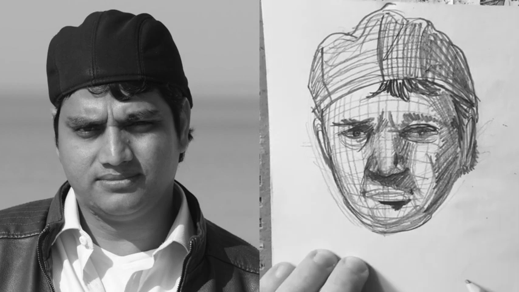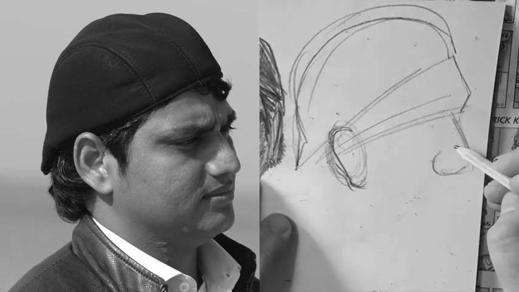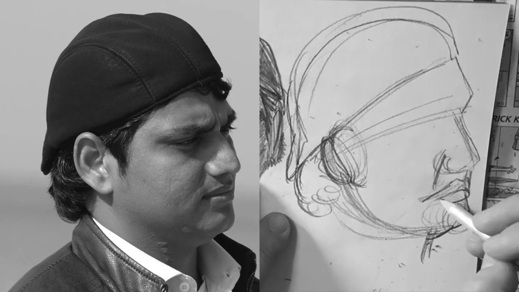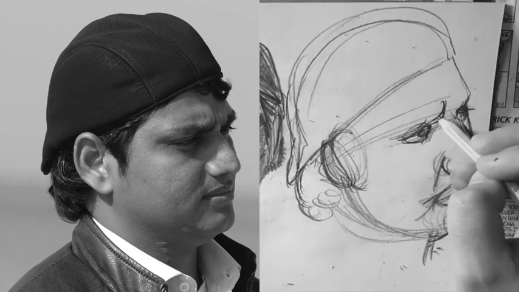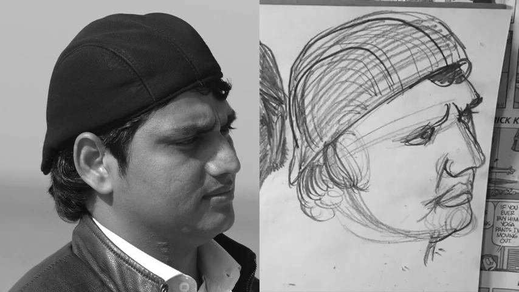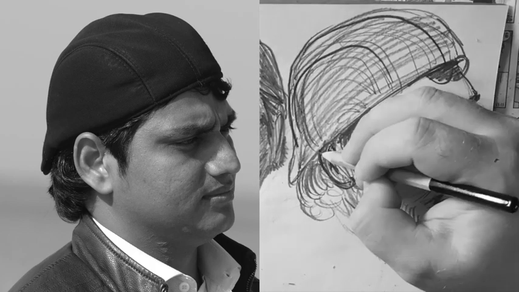And when you're looking directly at the face, the face is like 5 eye widths wide, so there's one eye width in between the eyes. Here I'm looking at nearly profile. This is actually closer to 3/4 angle, this gentleman. So when you change the angle, you change everything.